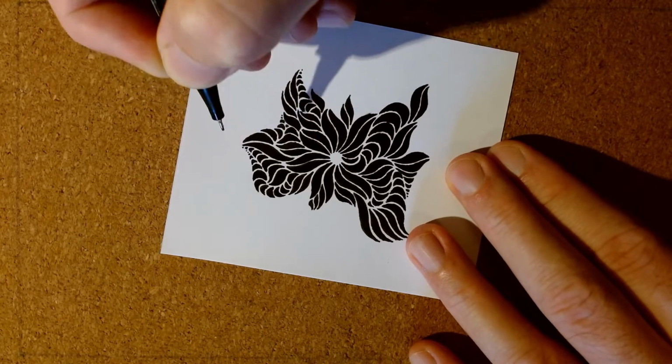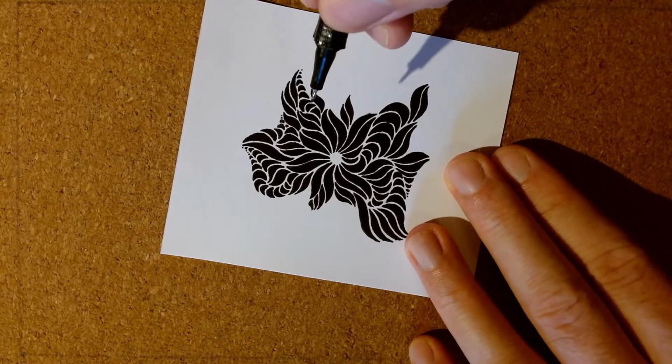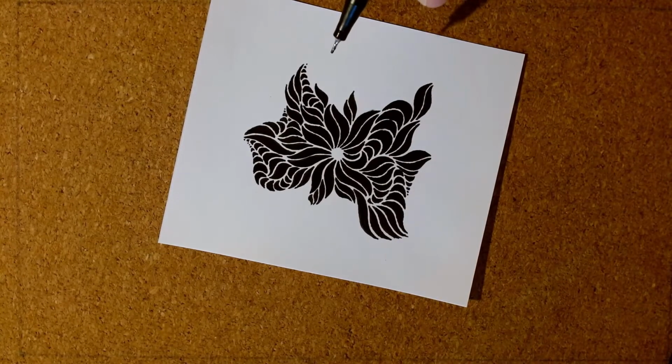And then it's just a few dots just to symbolize that the pattern continues there behind the scenes.